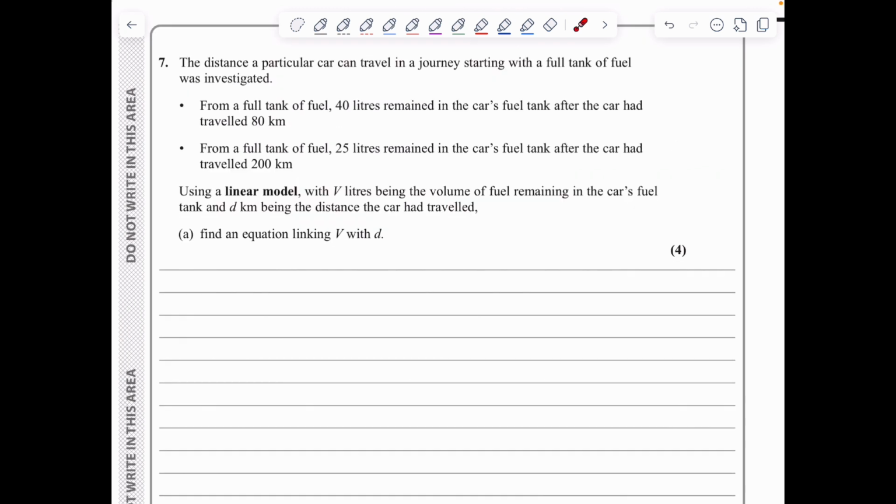In question 7, we've got the distance a particular car can travel in a journey starting with a full tank of fuel being investigated. Now we are told that from a full tank of fuel, 40 liters remained after a car had traveled 80 kilometers, while 25 liters remain when the car traveled a distance of 200 kilometers, and we need to use a linear model with capital V liters being the volume of fuel remaining in the tank and d kilometers being the distance that we have traveled, and we need to find an equation linking V with d.